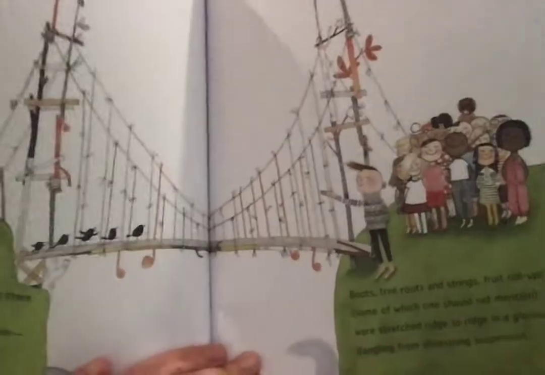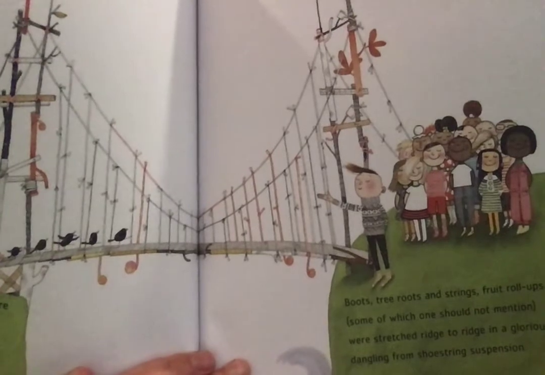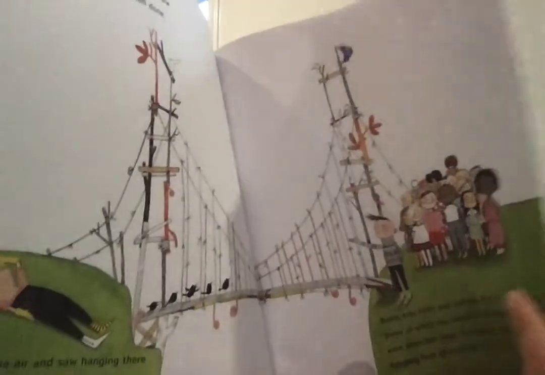And look at them, they look very proud of their work. All those smiling faces.